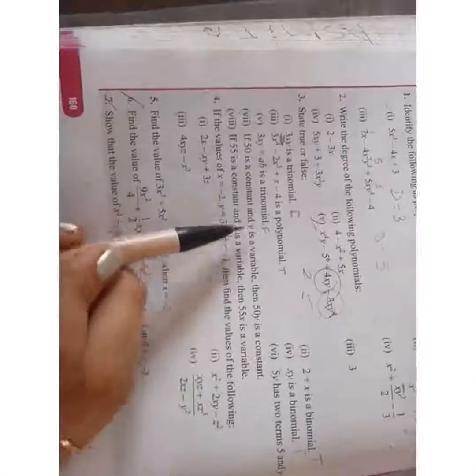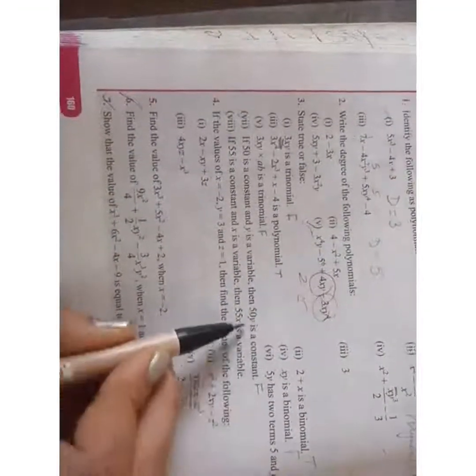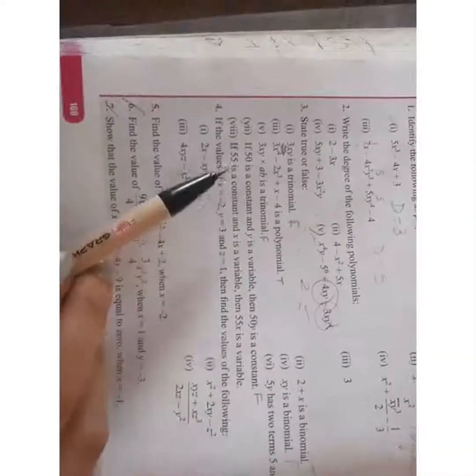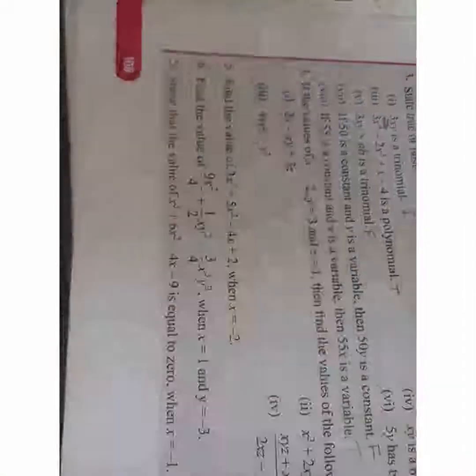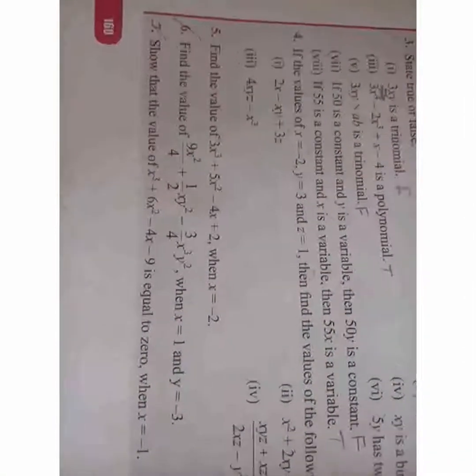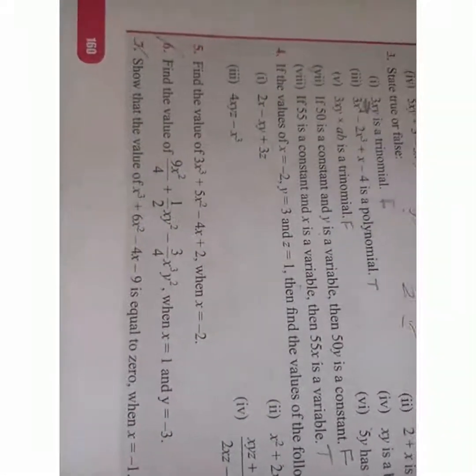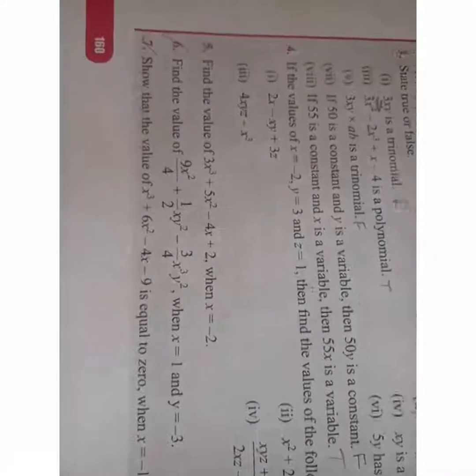50 is a constant, y is a variable, so 50y is a constant. That is false. 50y is a variable. 55 is a constant, x is a variable, so this one is a variable. That is true. So question numbers 4 to 9 are simple substitution sums. In question number 4, you have to simply replace the value of x as -2, y as 3. Try to solve these sums in your rough notebook.